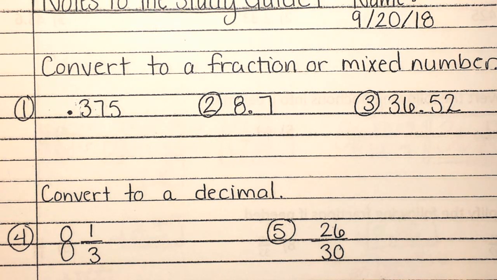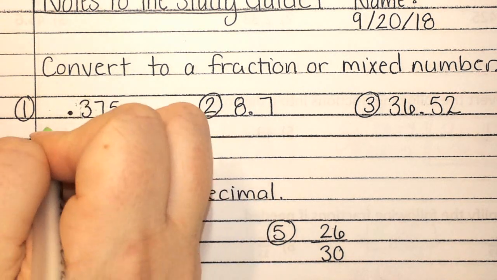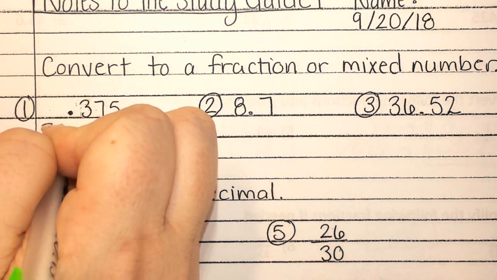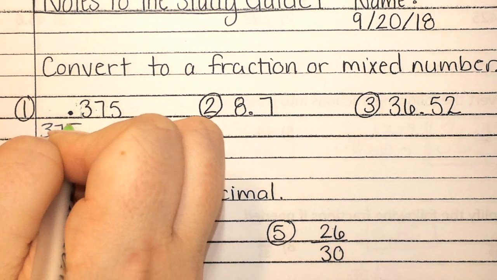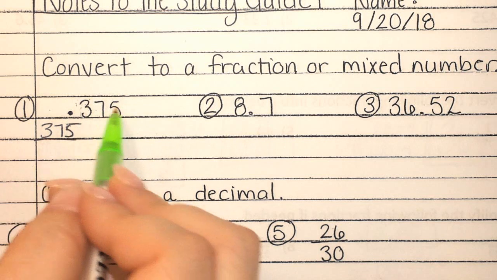Not quite. Kayla? The place value that it's in, put that on the bottom. Very good. Okay, so what's going to go on the top on this problem? The number. All right, what's that going to be? 375. Okay, very good. So we put 375 on the top because that's what's behind it.